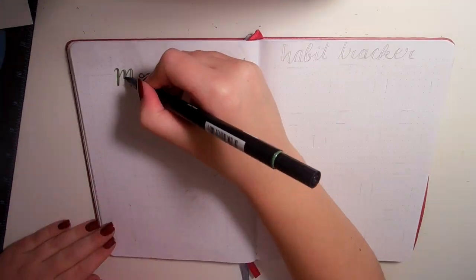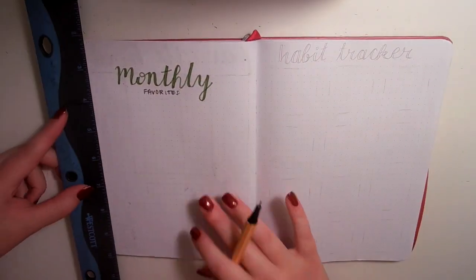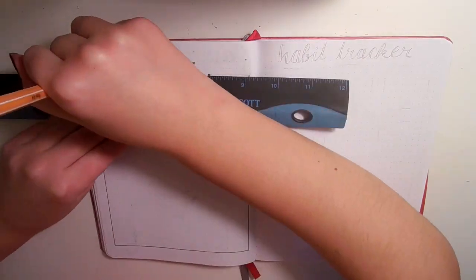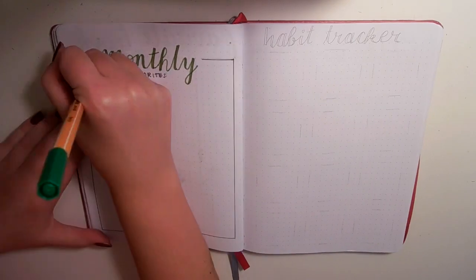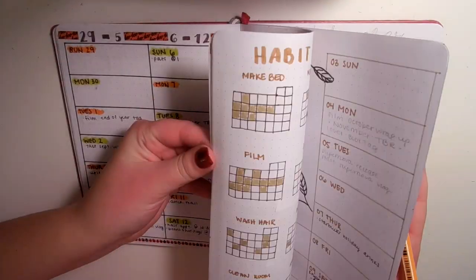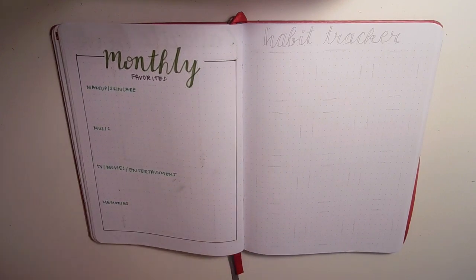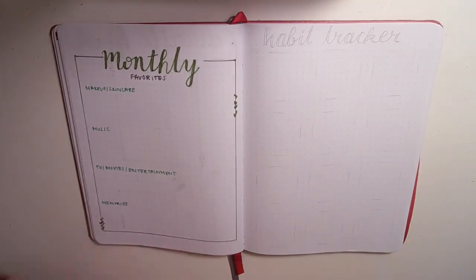So on the left side, I will have anything that I loved during the month of December, any makeup, skincare, movies, TV shows, memories, anything like that I want to keep track of because I just like being able to reflect back on things that I loved during the month and be able to see all of that in one place.